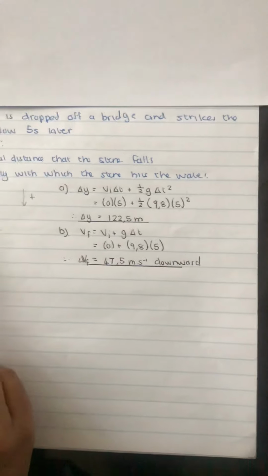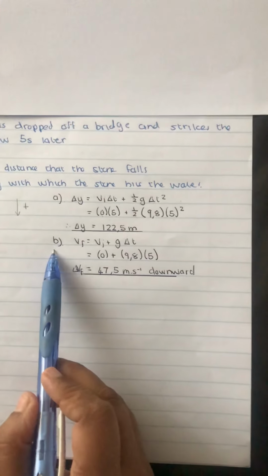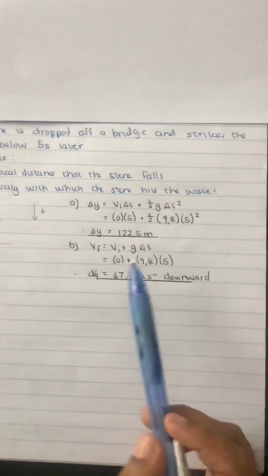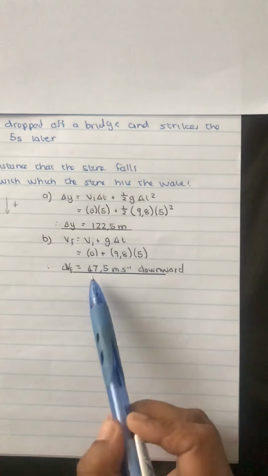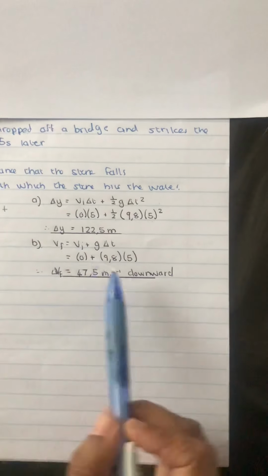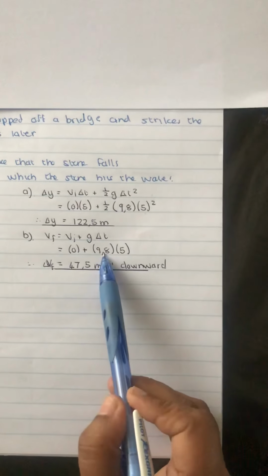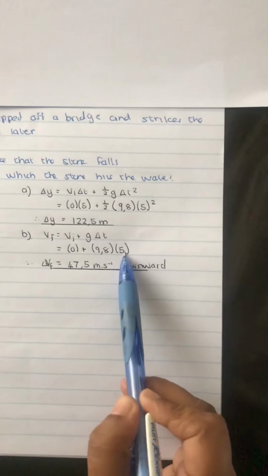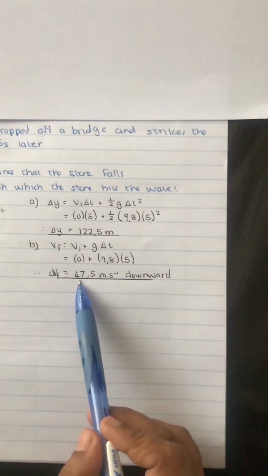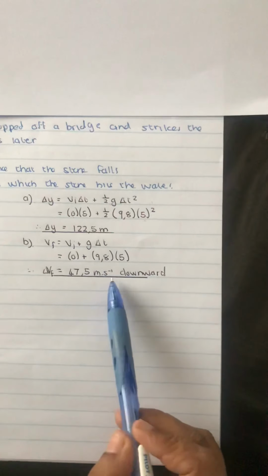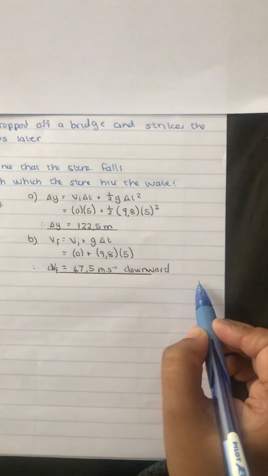For question B, the velocity with which the stone hits the water. So we're actually looking for Vf. Keeping in mind what information we do have, we can use the equation Vf is equal to Vi plus g delta t. Your initial velocity is the 0 plus, because we're still going downward, we use a positive 9,8 and multiply it by the time, which is 5. Therefore, your final velocity would be equal to 47.5 meters per second downward. Don't forget that if it's any vector quantity, the direction must be indicated.